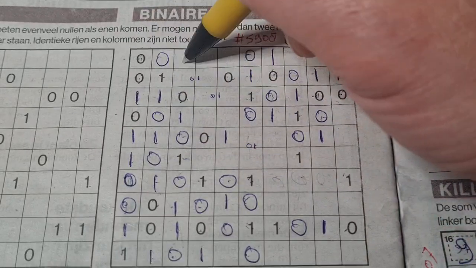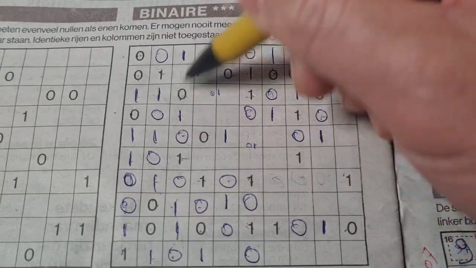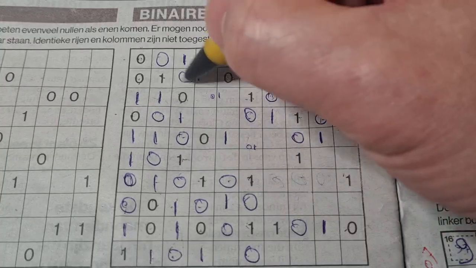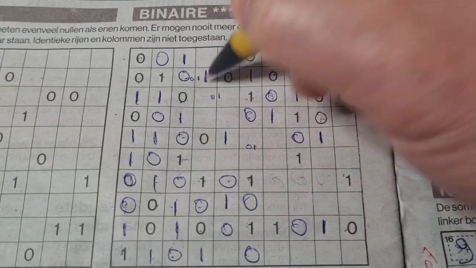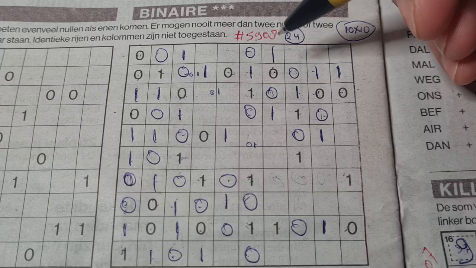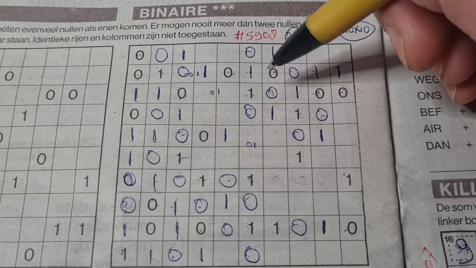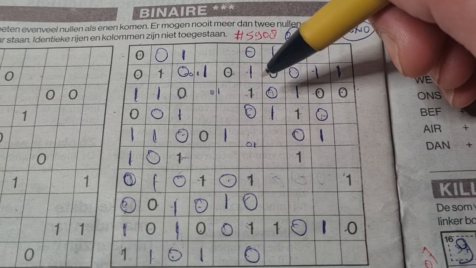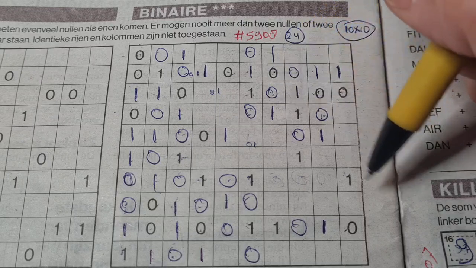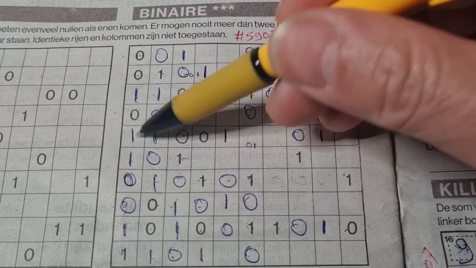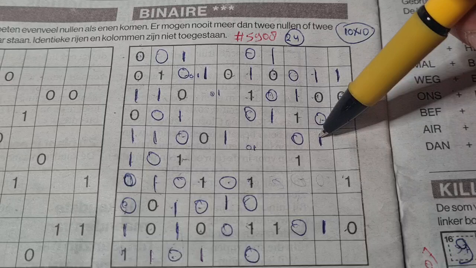Double O, here one, there one. 1, 2, 3, 4, 5 ones. So the rest are O's. Between two O's comes a 1. Well, well, well, well. And now 1, 2, 3, 4 ones.